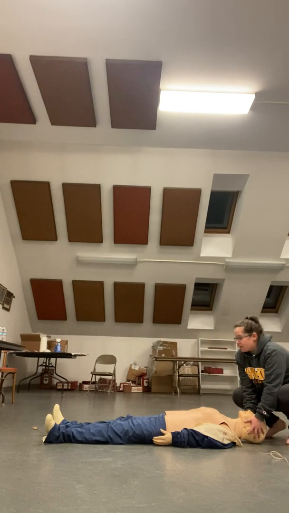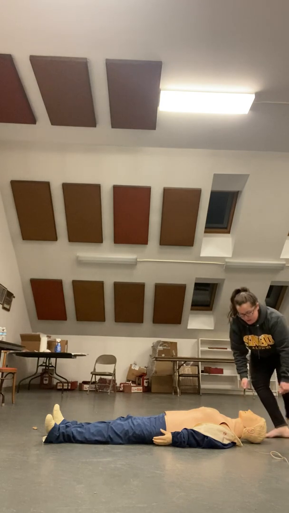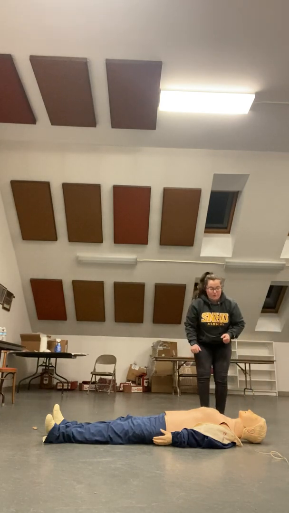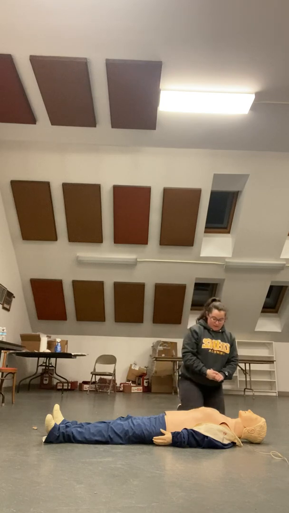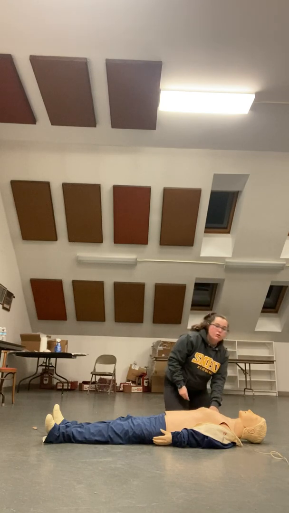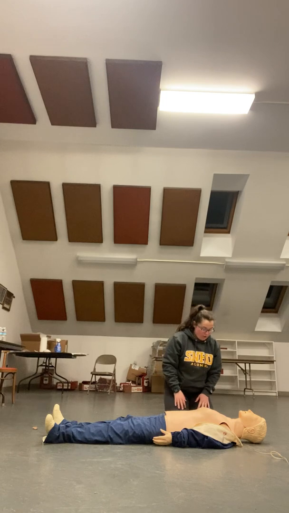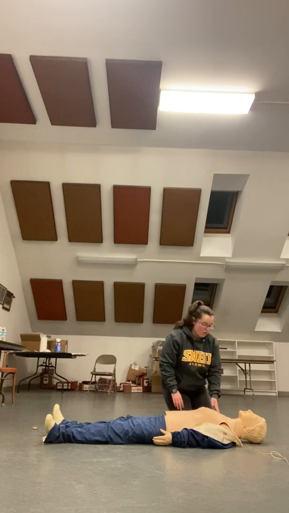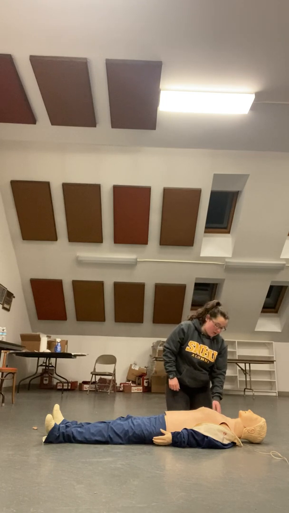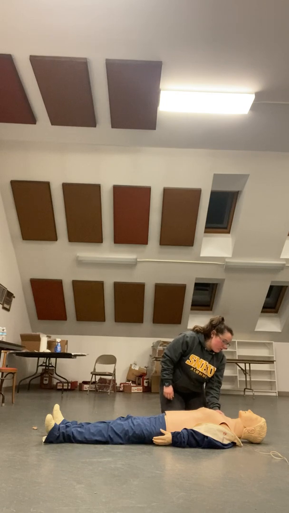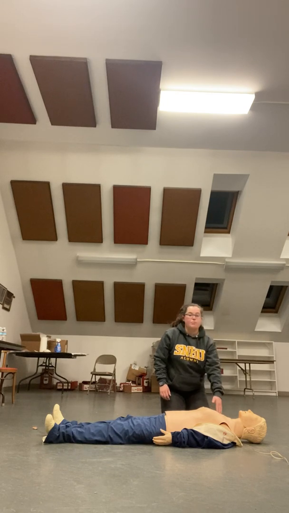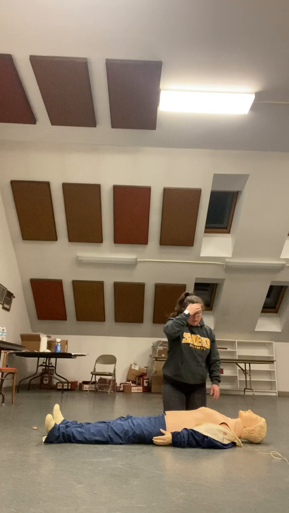My general impression is that my patient is lying supine at the bottom of the stairs with no movement. I'm going to have my partner hold manual C-spine. I'm going to check for responsiveness. Ma'am, can you hear me? No response. For level of consciousness, just not alert to verbal stimuli. Painful, no response. My patient is unresponsive at this time.